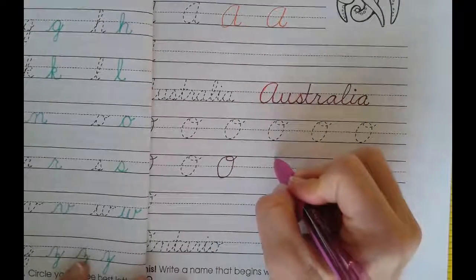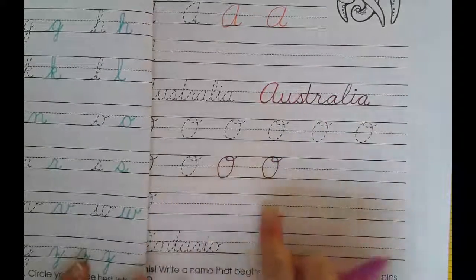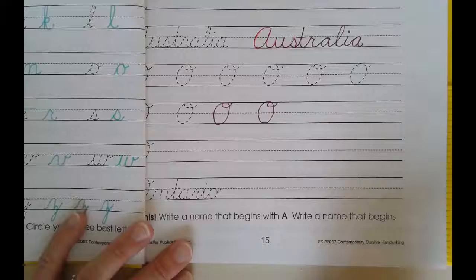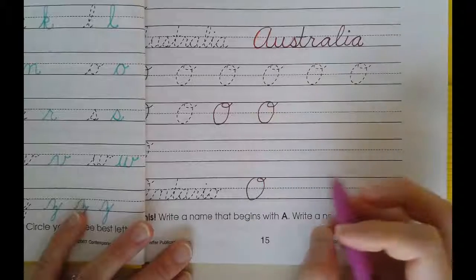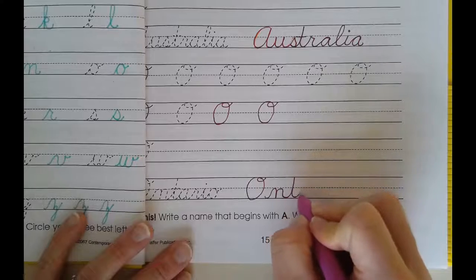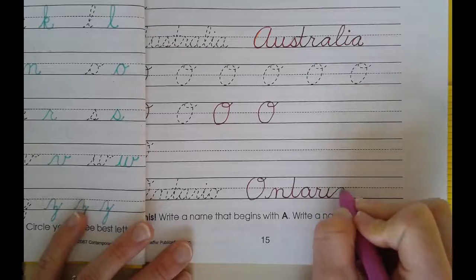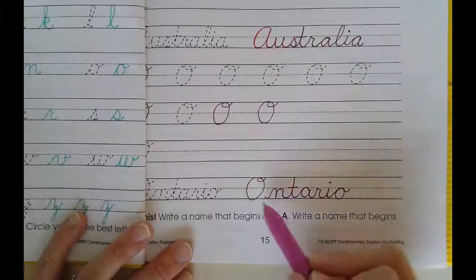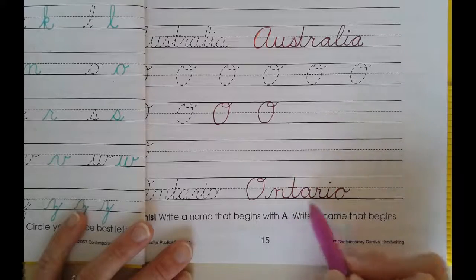We'll do one more. Okay. Finish these. Do this line as well. And then we're going to write the word Ontario on this line, starting with a capital O. Capital O. N. T. A. R. I, O. Now I go back, I cross my T, and I dot my I. O-N-T-A-R-I-O. Ontario.